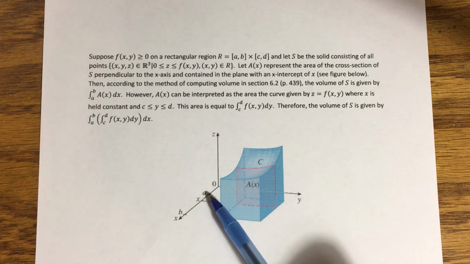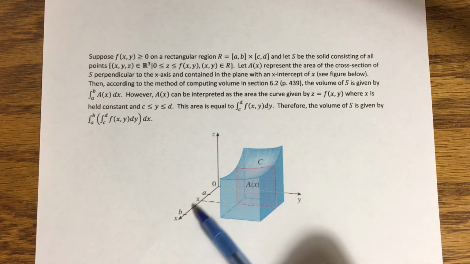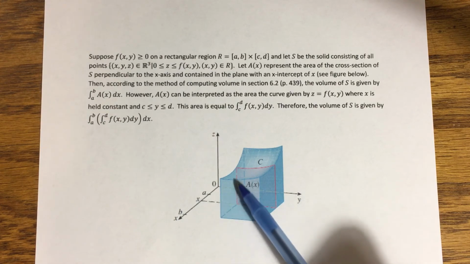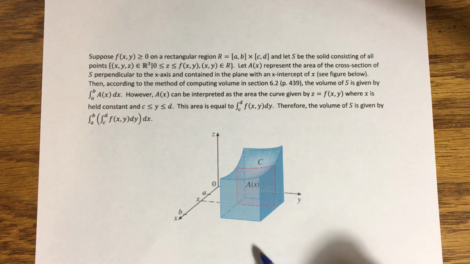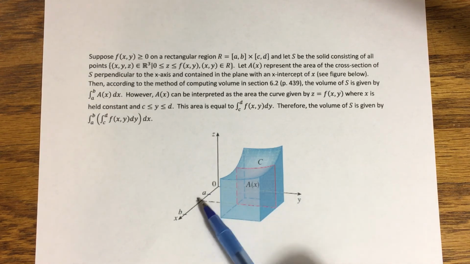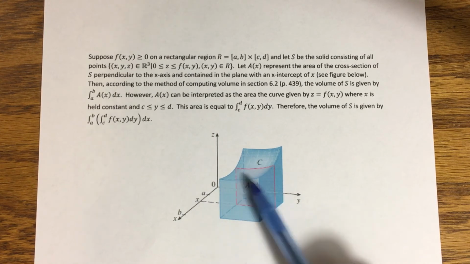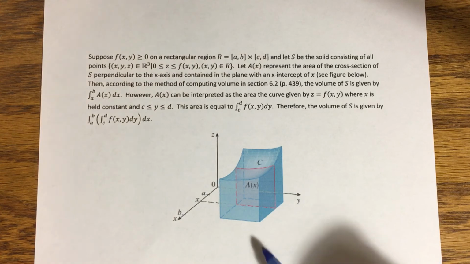If you look at my interval here, AB, and if I were to just pick some x value within that interval AB, that's going to correspond to this cross section right here, which has its own area, A of x there. That area would be a function of x, because depending on other places where I could have chosen that x, the cross sections could look different. They could have different areas. It's a function of x.